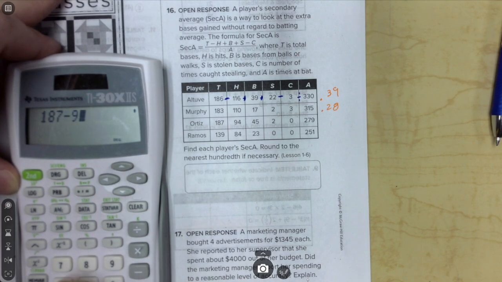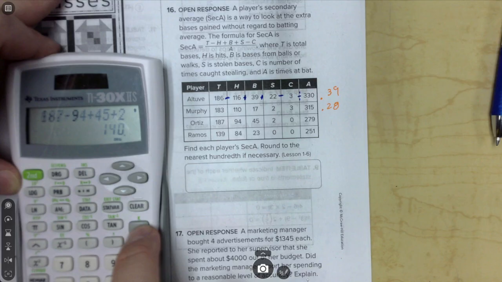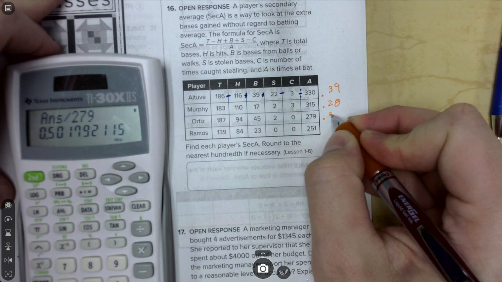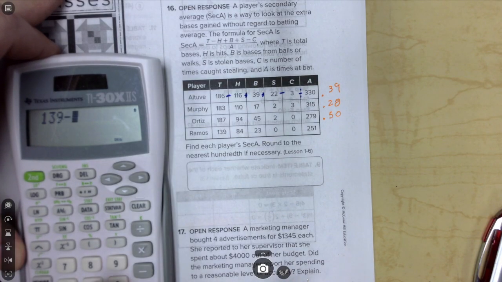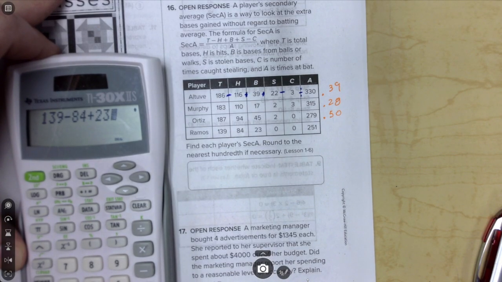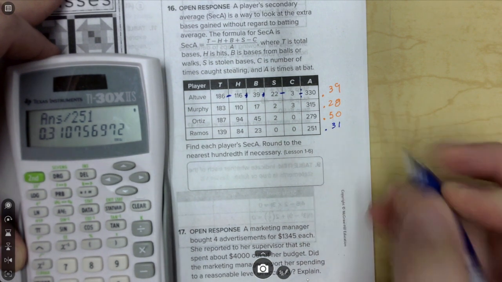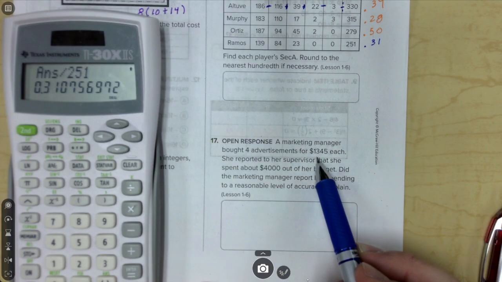187 minus 94 plus 45 plus 2 divided by 279 is 0.50. 138 minus 84 plus 23 divided by 251. This gives us 0.31.